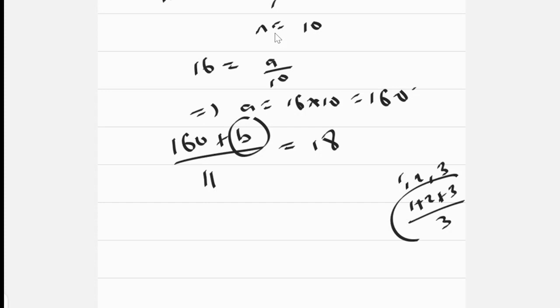Now we have 11 numbers. So just add all the 11 numbers together, but we know the sum of the first 10 numbers, but we don't know that of the 11th. So just represent a number to be the 11th number, add it to the sum of the first 10 numbers, then divide by how many numbers do you have now? So 11. I hope you understand now. So then you can continue.